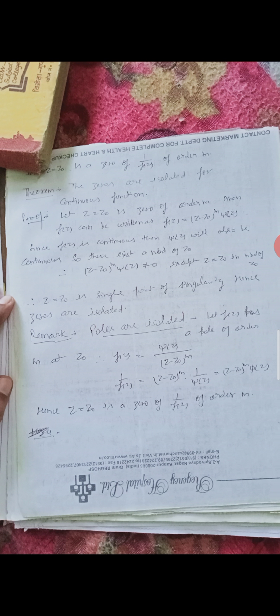Remark: poles are isolated. Let f(z) have a pole of order m at z0. f(z) = φ(z)/(z - z0)^m. So 1/f(z) = (z - z0)^m times 1/φ(z) = (z - z0)^m ψ(z). Hence z = z0 is a zero of 1/f(z) of order m.